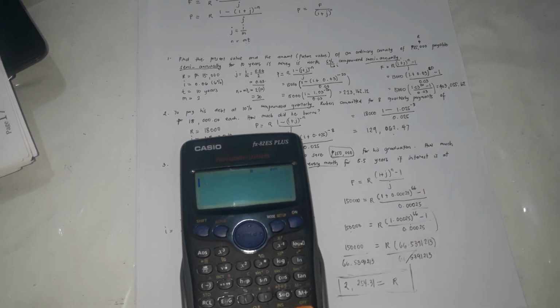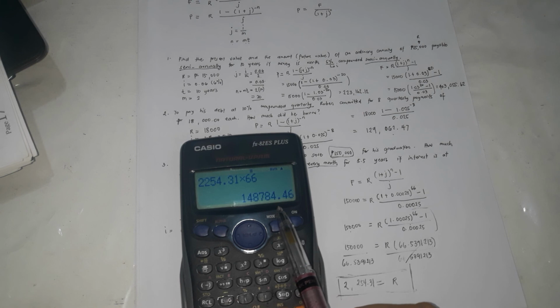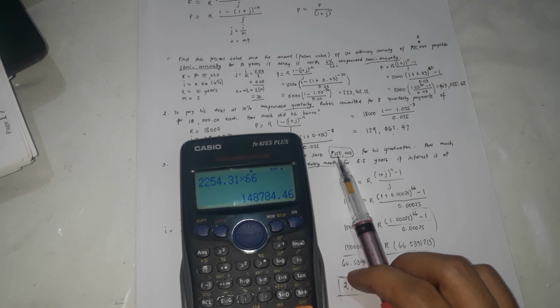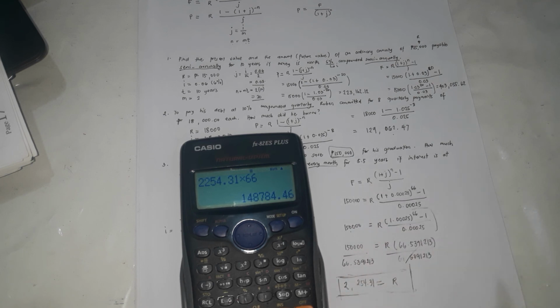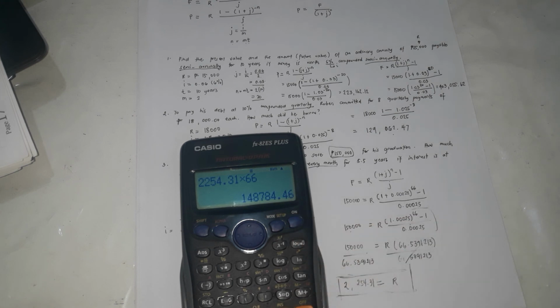If you multiply 2,254.31 times 66, what he actually deposited is only 148,784. But the total he will get at the end of 5.5 years, his savings including interest, is 150,000. So that's it for simple annuity. We're going to have the second video for general annuity.